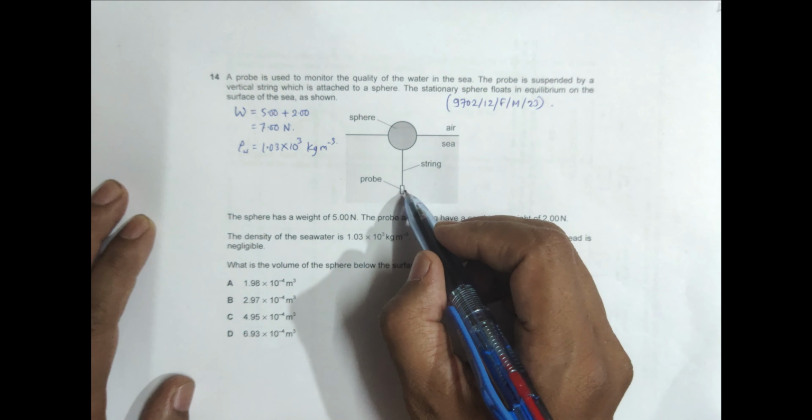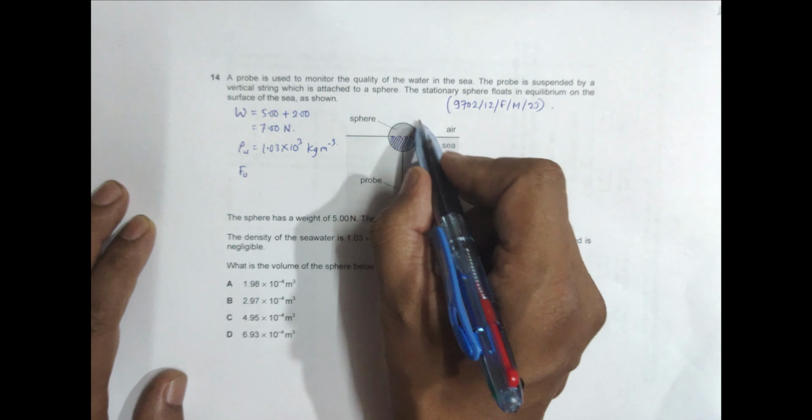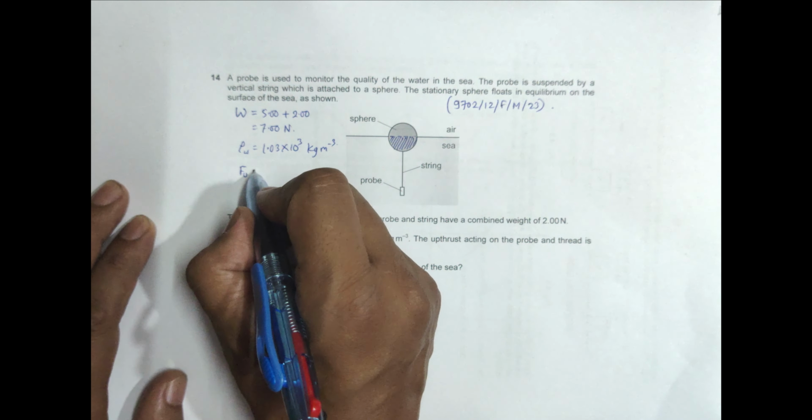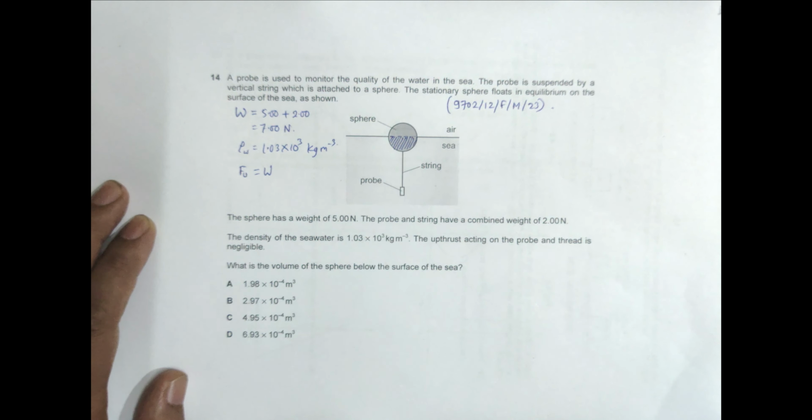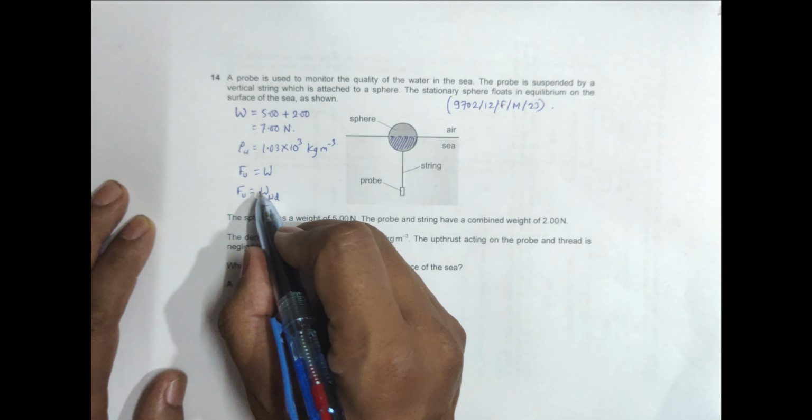Now, since this body is floating, the force of upthrust felt by this sphere should be equal to the total weight. Now, the force of upthrust is equal to the weight of water displaced. The force of upthrust is always equal to the weight of water displaced.